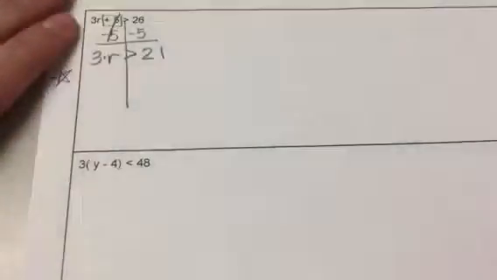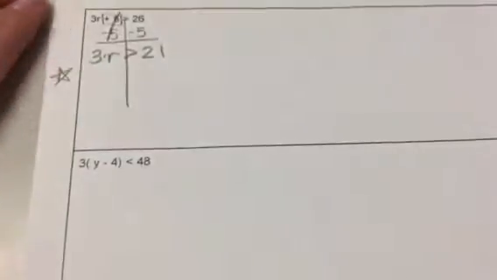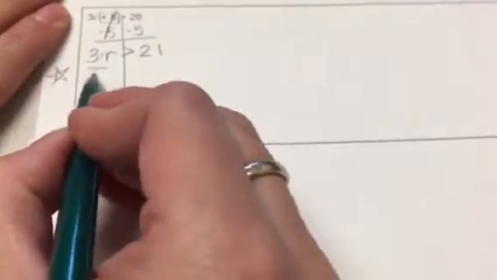That would leave me with 3 times r is greater than 26 minus 5, which is 21. Now my r is being multiplied by 3, so the opposite would be to divide by 3 on both sides. 3's reduce, and r would be greater than 7.